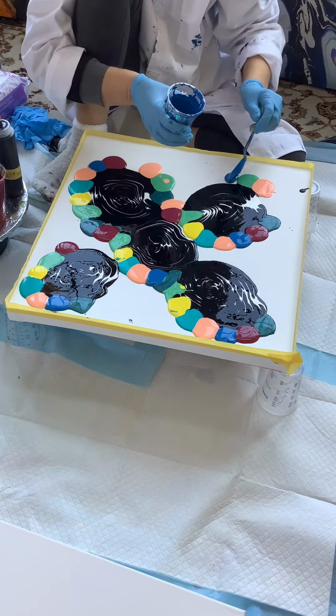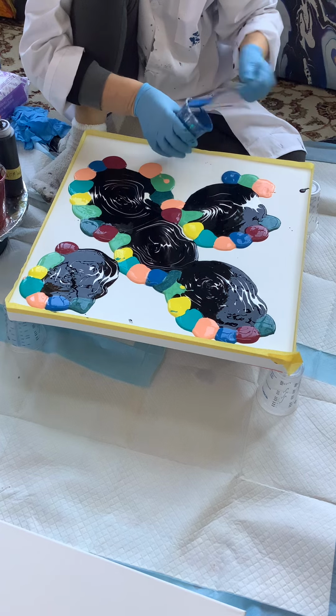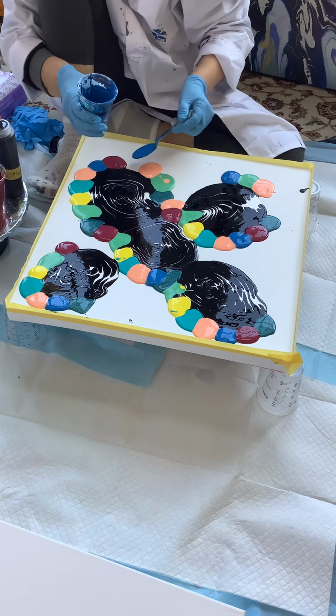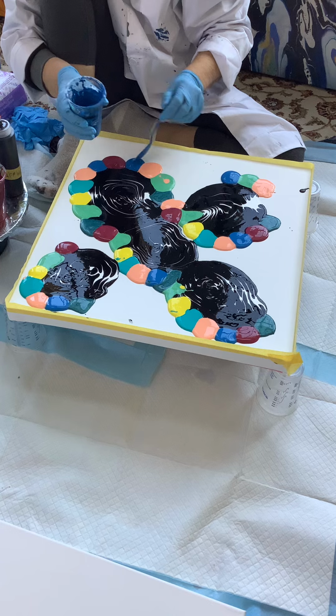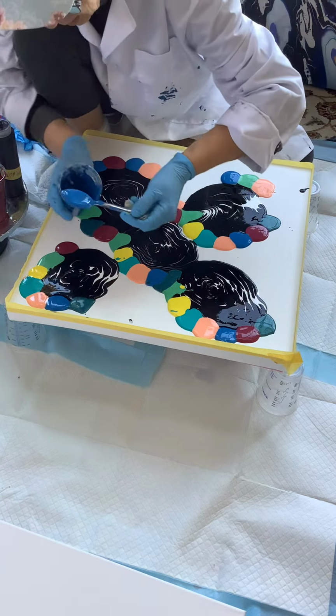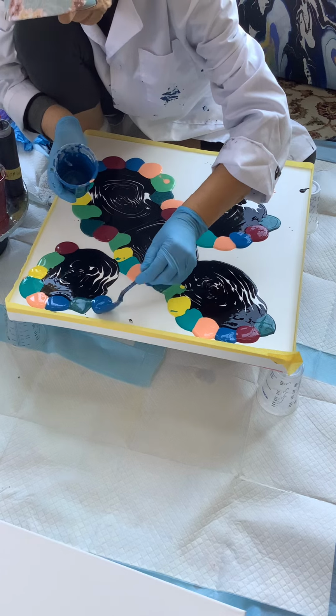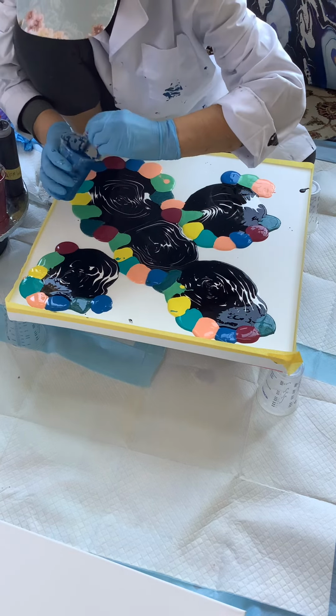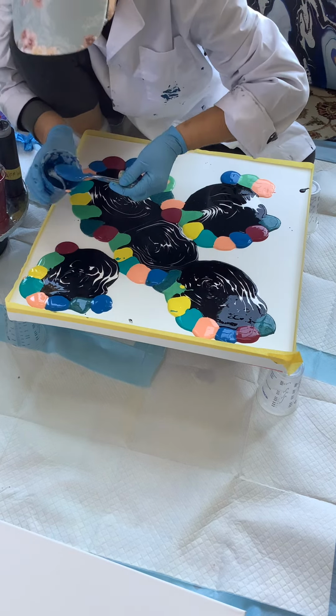All right, let's go in with the blue. And again, as I said, I was just inspired and I decided to bring some beautiful colors, or celebrate differences in the colors of our world.